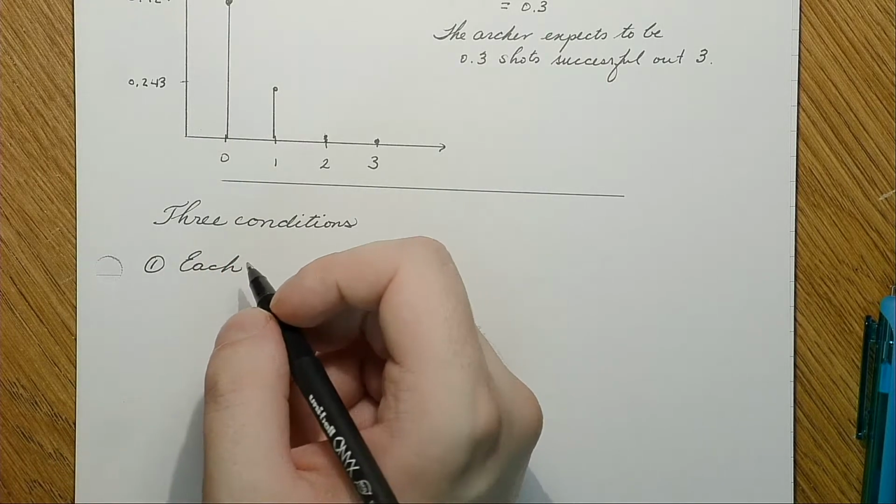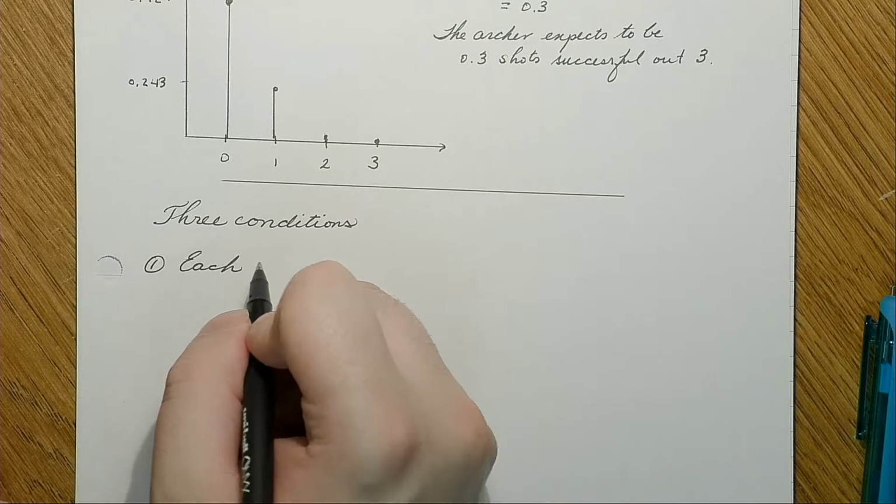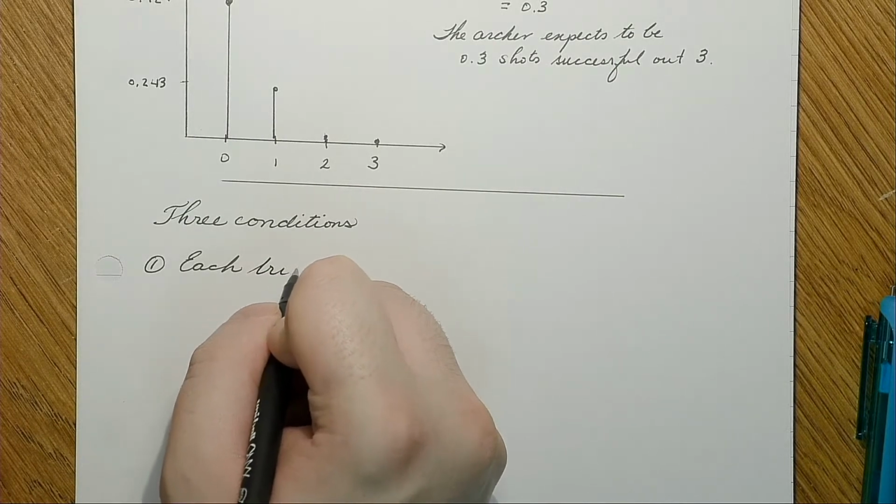So the first one being, instead of me saying a shot, I'm going to use the word trial. So it's a little bit more arbitrary.